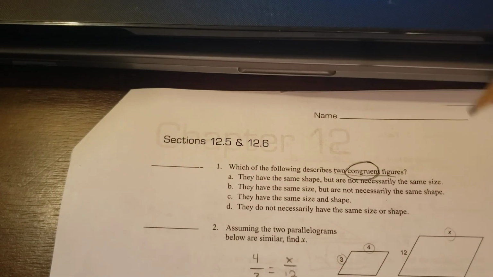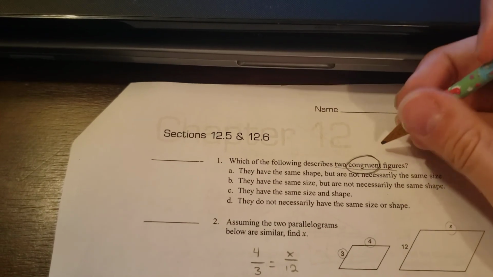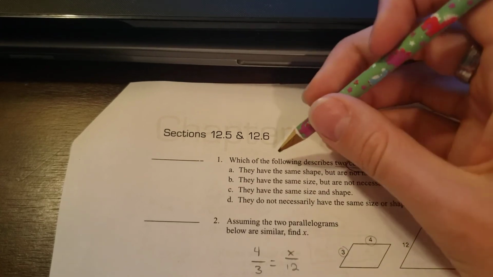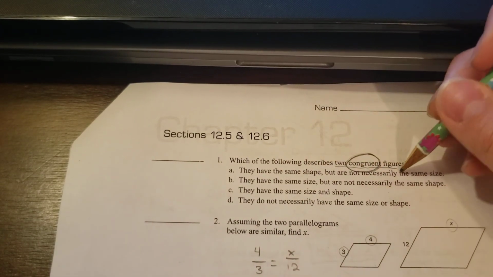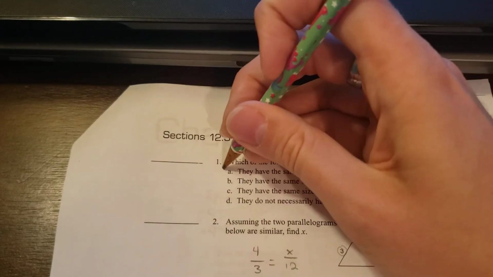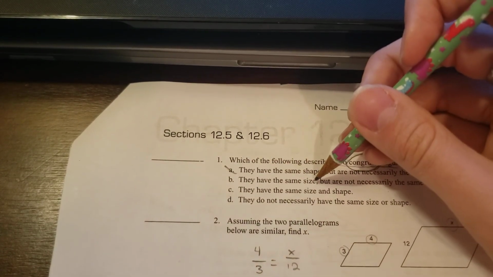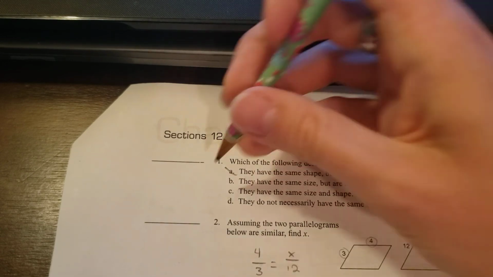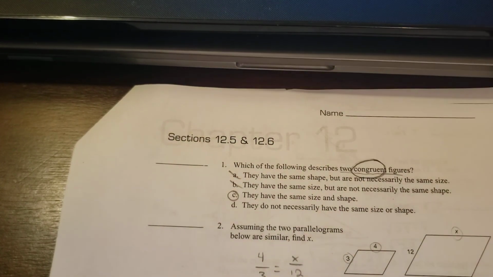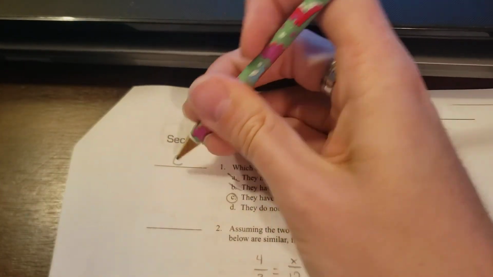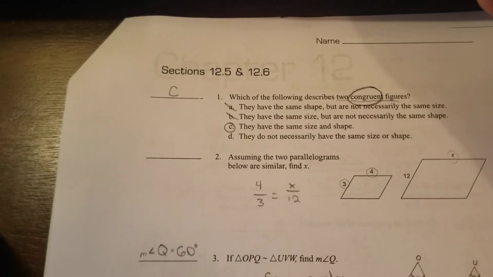Okay, again, congruent is the operative word. So we're looking basically for the definition of congruent. Yes, congruent figures have the same shape. Oh, but they also have the same size. So it's not A. Now they have the same size, but not necessarily the same shape. No, that doesn't make sense. Same size and shape. C is the answer.